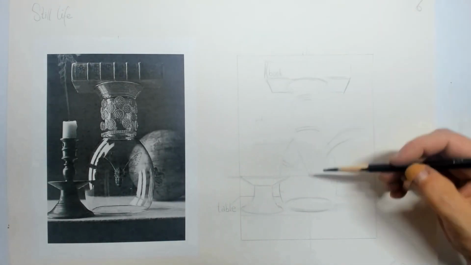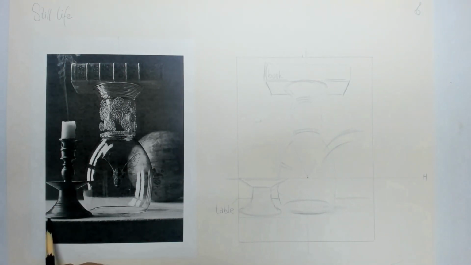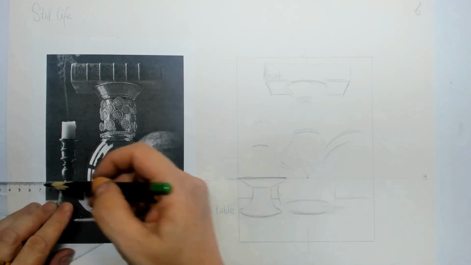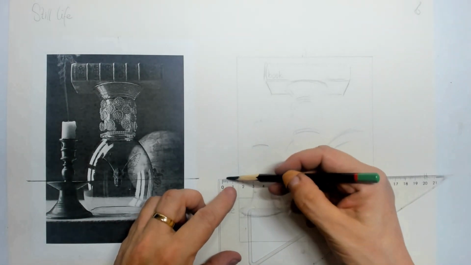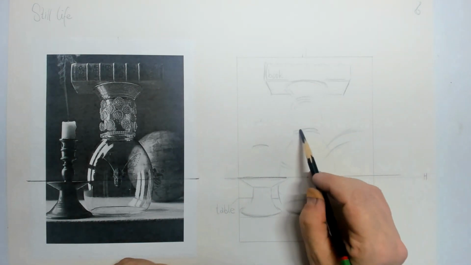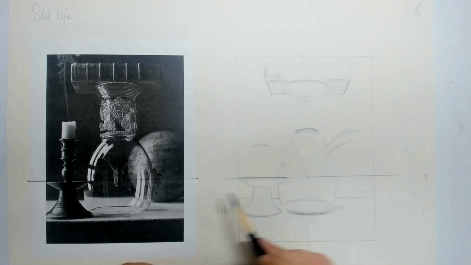You can see exactly where those disappearing lines go to. Also, you can take the candle holder, and at one point the line is getting straight. So double check, but you actually can see where your horizon is.